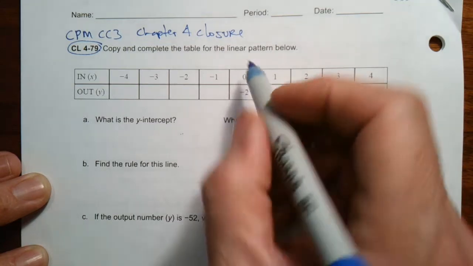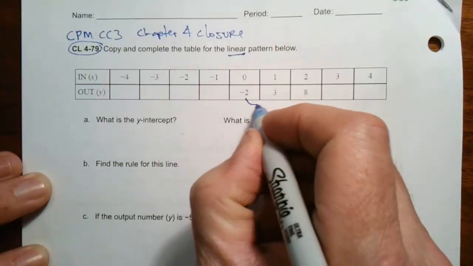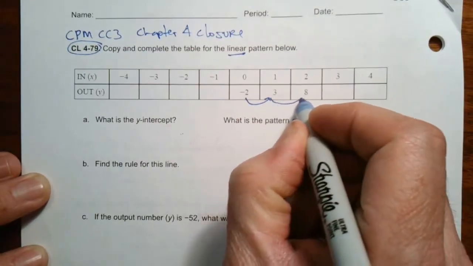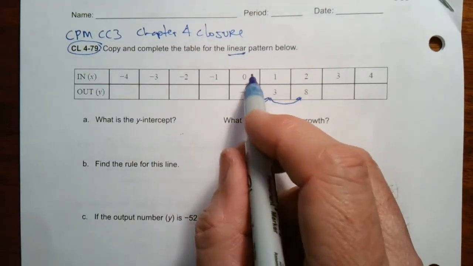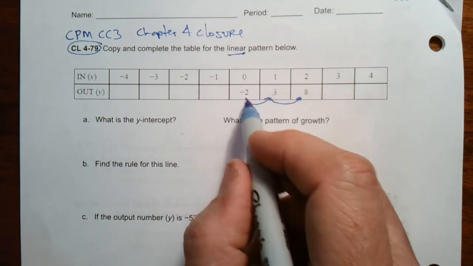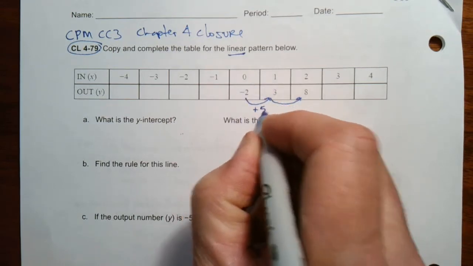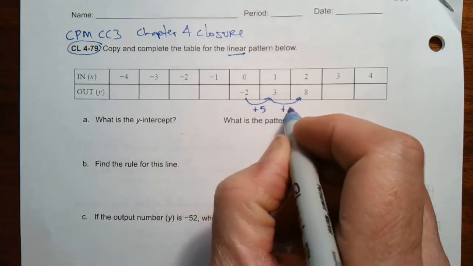Because they said it's linear, I know there's going to be a consistent growth from each y value, so from each output. At 0, it's -2. At 1, it looks like I'm adding 5. To go from -2 to 3, I add 5. Is that the case from 3 to 8? Sure enough, it's add 5.